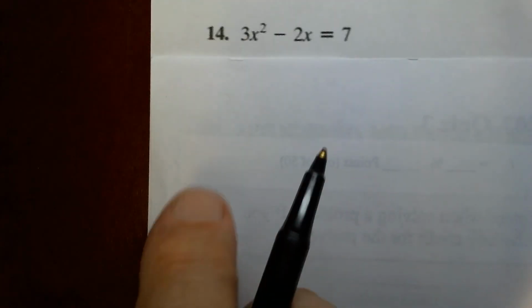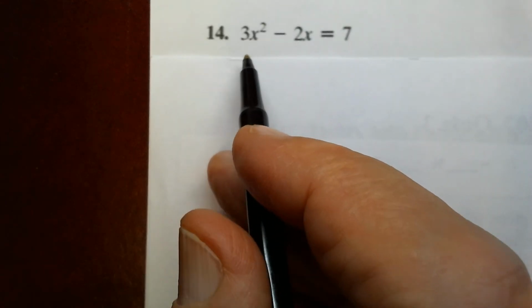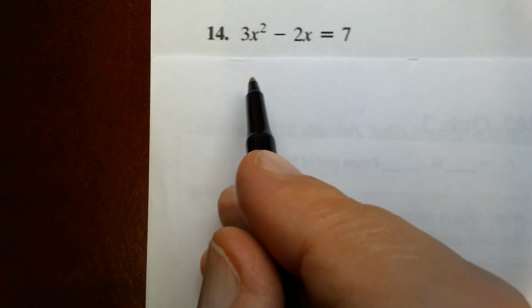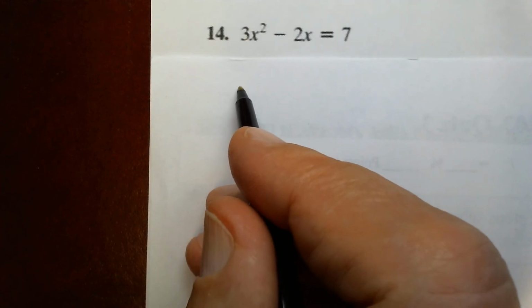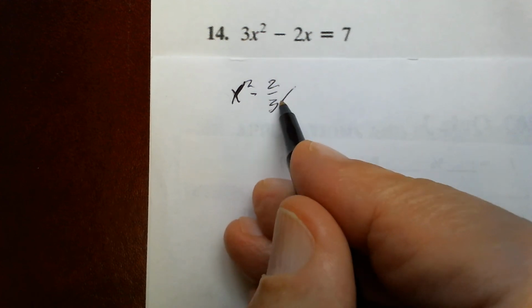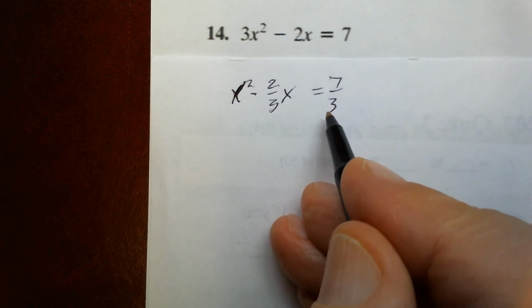And we will solve number 14 in a similar way. Again, we notice the coefficient of x squared is not equal to 1, so we divide the whole equation by 3. So we wind up with x squared minus 2/3 x equals 7 divided by 3.